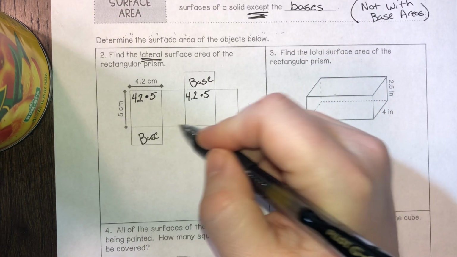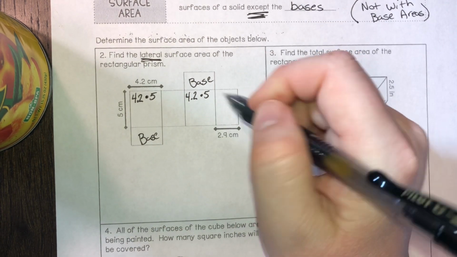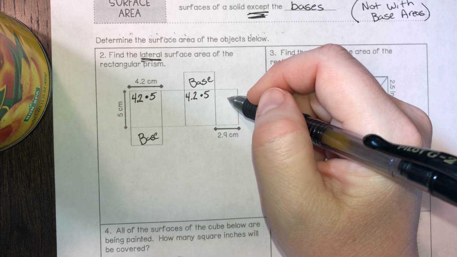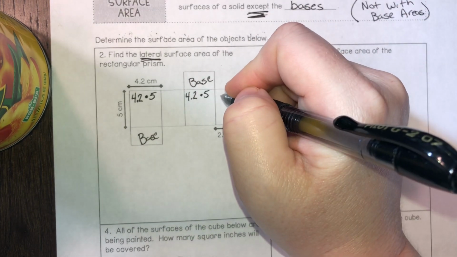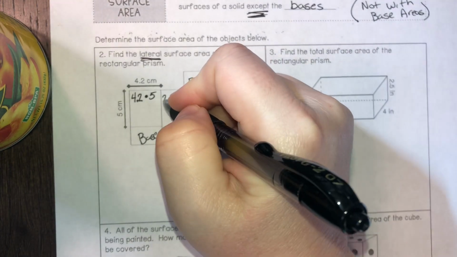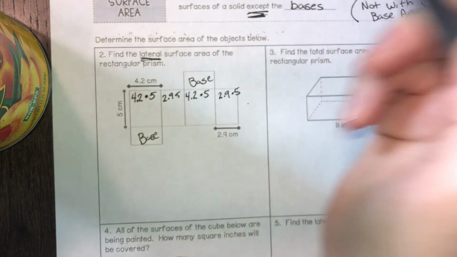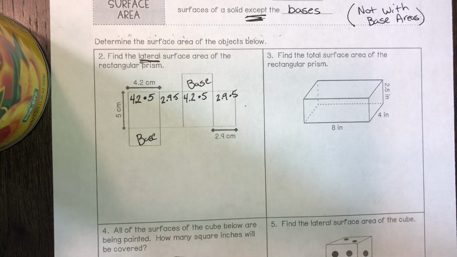This is a twin, 2.9. So both of these have a length of 2.9, and they also have the same height of 5 since they are parallel with this measurement here. So 2.9 times 5, and this one's 2.9 times 5. All right, so I'm going to work those out and find the area of each one of those sides.